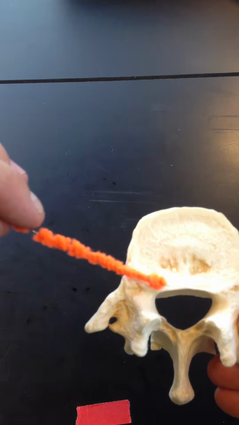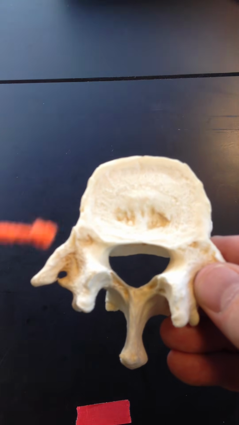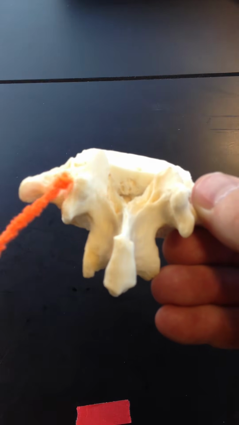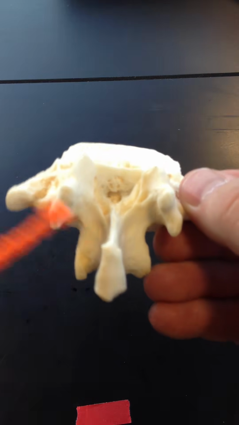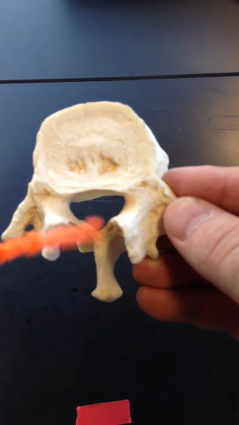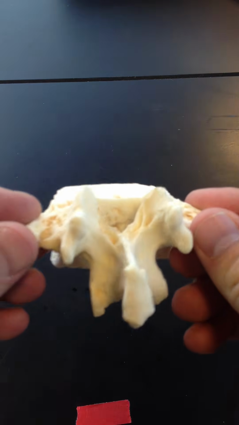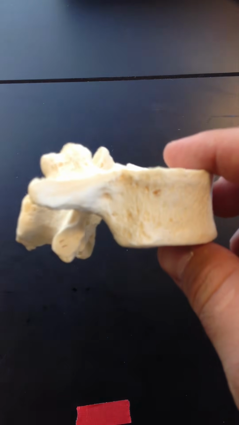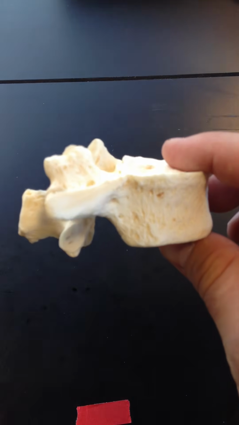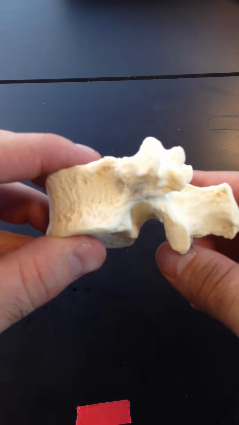Still have a basic pedicle, a little bony bridge between body and transverse process. Still lamina between transverse process and spinous process. And then we'd still have that same vertebral arch and vertebral foramen. It's important to note that only the thoracic region, not this lumbar region which we're looking at, articulate with the ribs. So there will be no demifacets on any of the lumbar vertebrae.